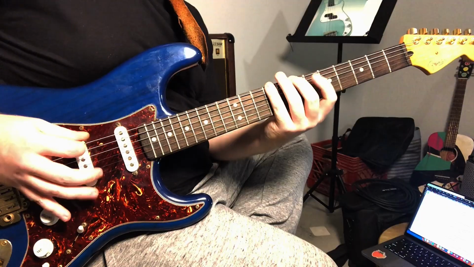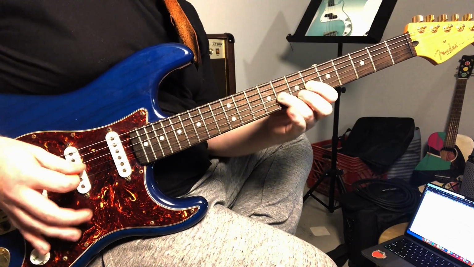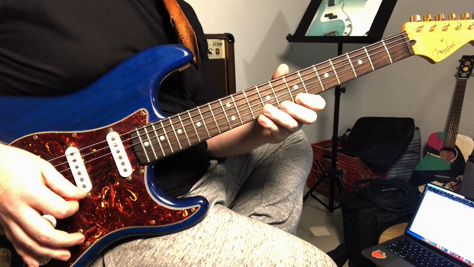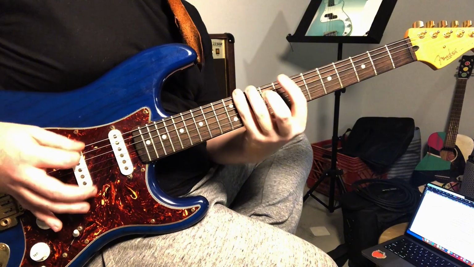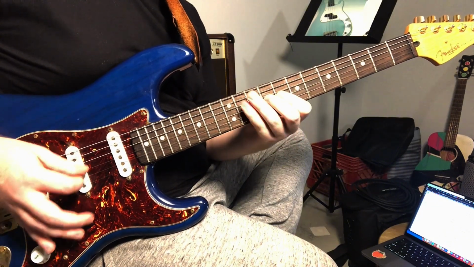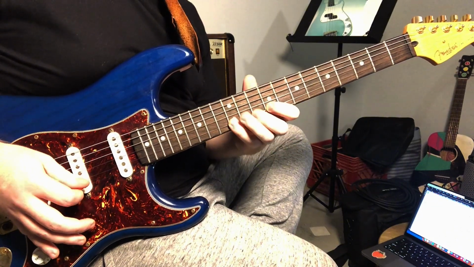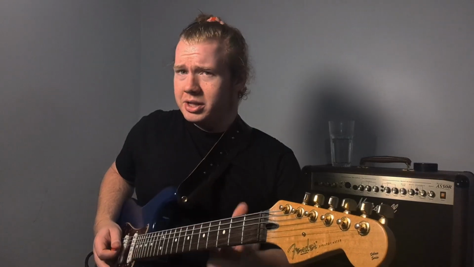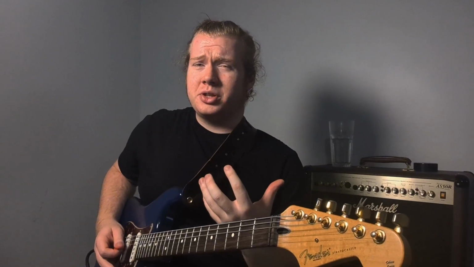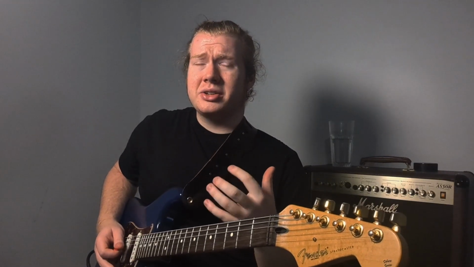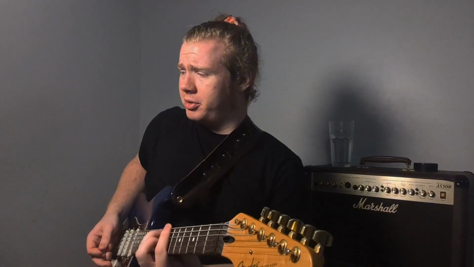From there, we can just keep going up vertically like that. But we can also play it in 3 notes per string like this. So it's important to know what the different ways you can do that are and how the scales connect to each other. So let's briefly go over this real quick.